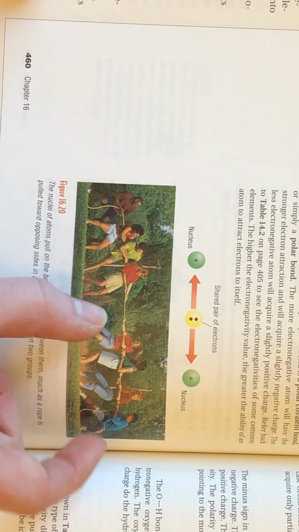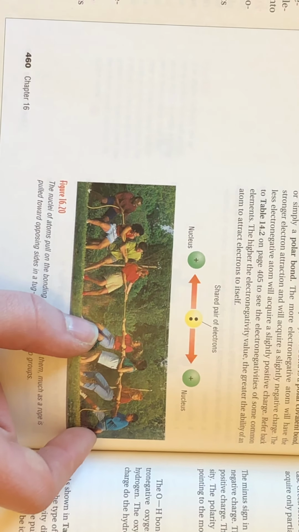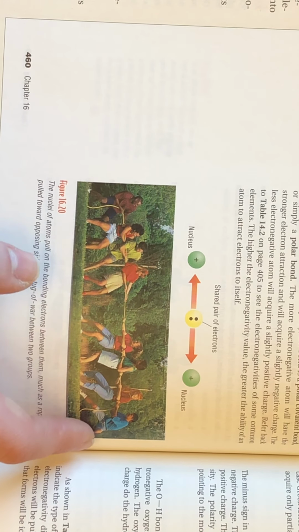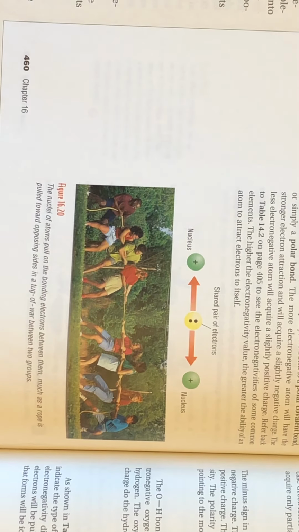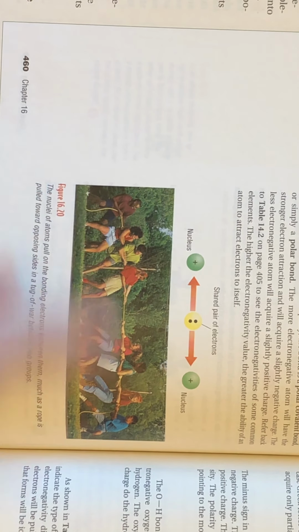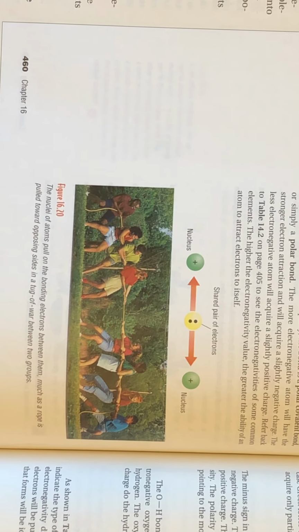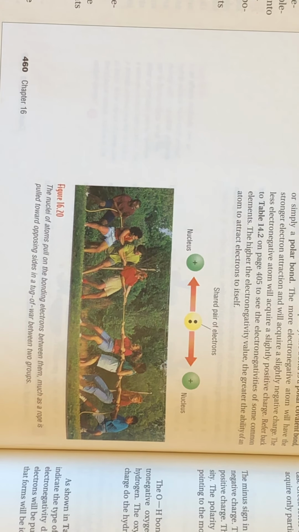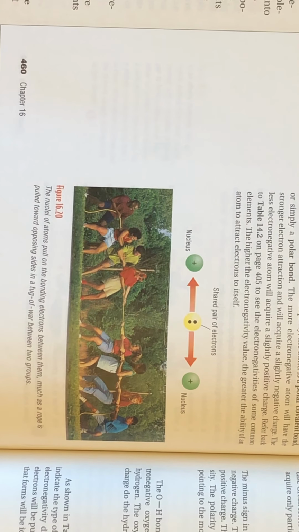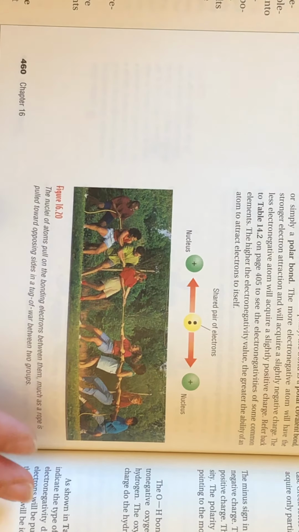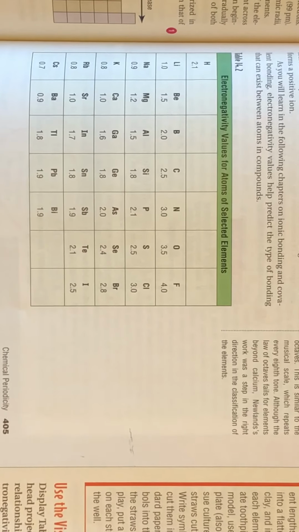Now, if one side had a much higher electronegativity than the other side, then those electrons would be completely pulled away. But with a covalent bond, the electronegativities are similar to each other, so the electrons aren't ripped away, they're just shared between the two of them. Okay, so that's how electronegativity plays into this.